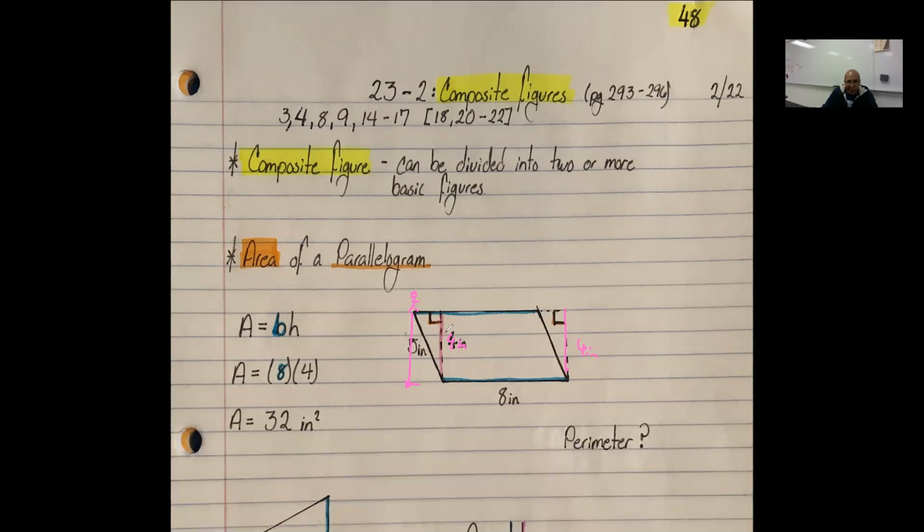And notice how that gives us a nice little rectangle right here. That is why it's just 4 times 8, or 8 times 4. That is going to be the area. And 8 times 4 we know to be 32 inches. And area is always in units squared, ladies and gentlemen. So again, let me re-explain that.